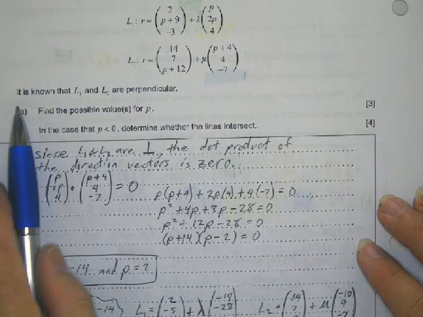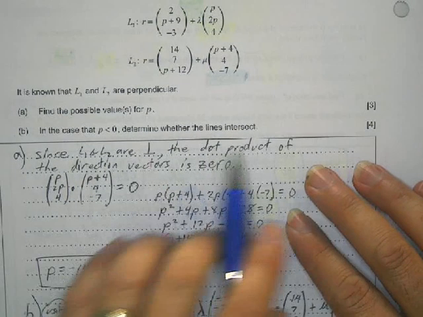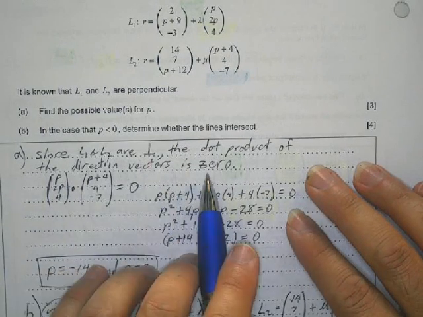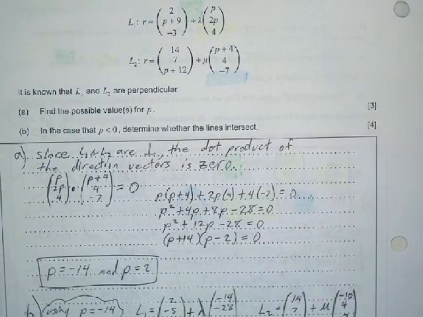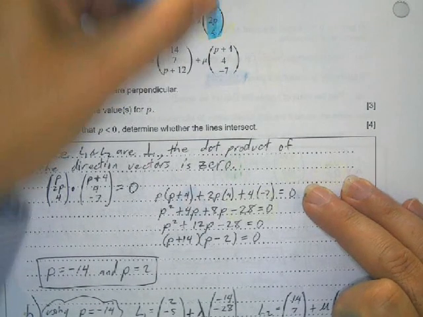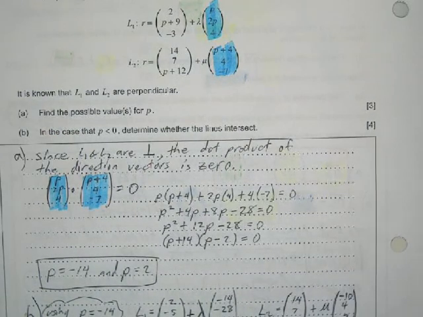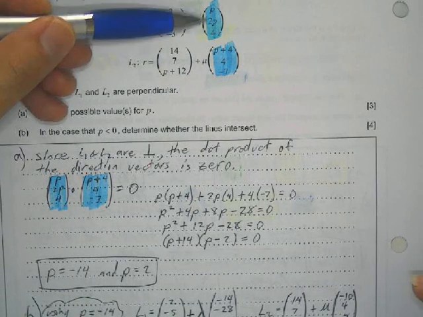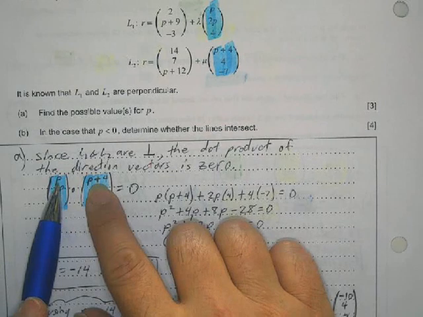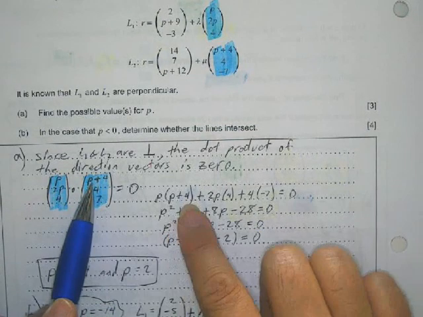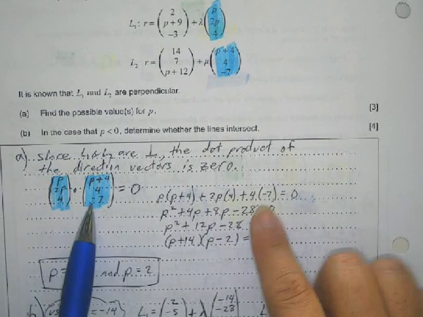Okay, so two lines, L1 and L2, are given with the following equations. It is known that they are perpendicular. If they're perpendicular, then that means the dot product of the vectors is going to be 0. So it's the dot product of the direction vectors. I think people weren't sure which vectors to take the dot product of. So (p, 2p, 4) and (p plus 4, 4, negative 7). So I take p times (p plus 4), plus 2p times 4, plus 4 times negative 7, and we make that equal to 0.